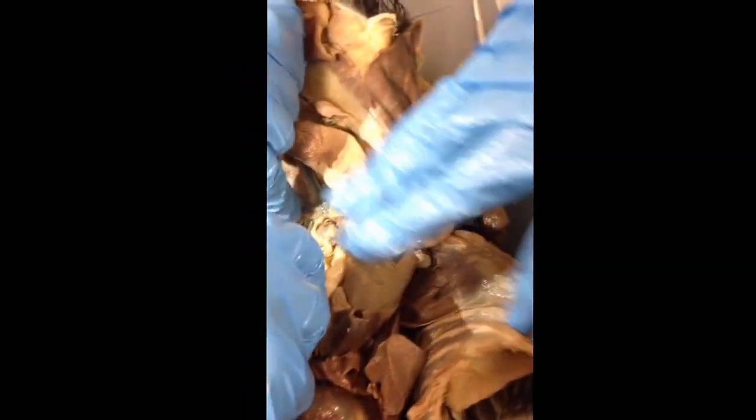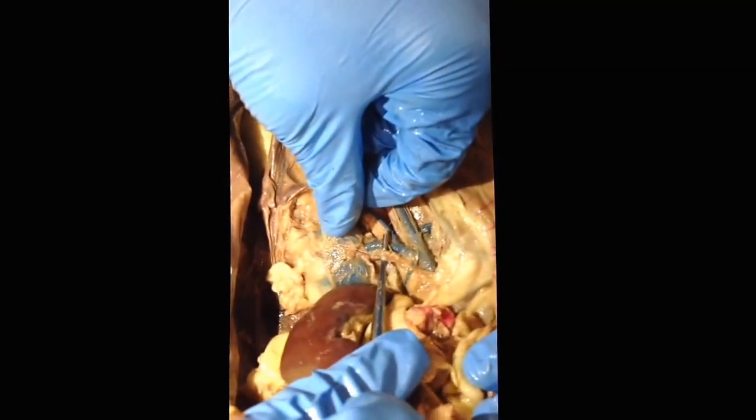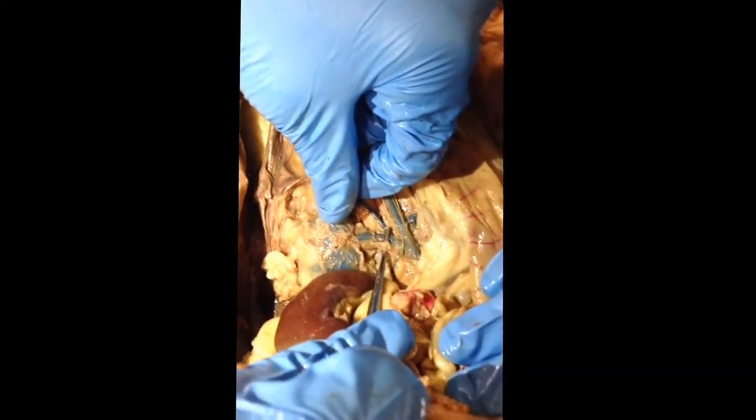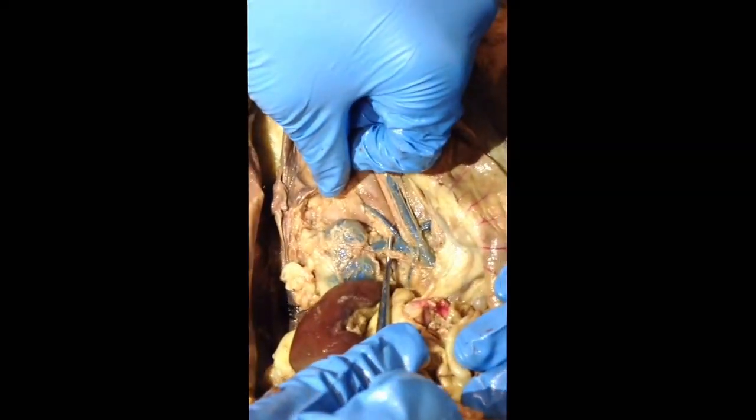Next thing on the list is the renal artery, and that's the entire, I'm sorry, not the entire, it's the artery that leads from the center, I believe it's from the descending aorta, to the kidney, and it's right next to the renal vein. It's the red blood vessel there.